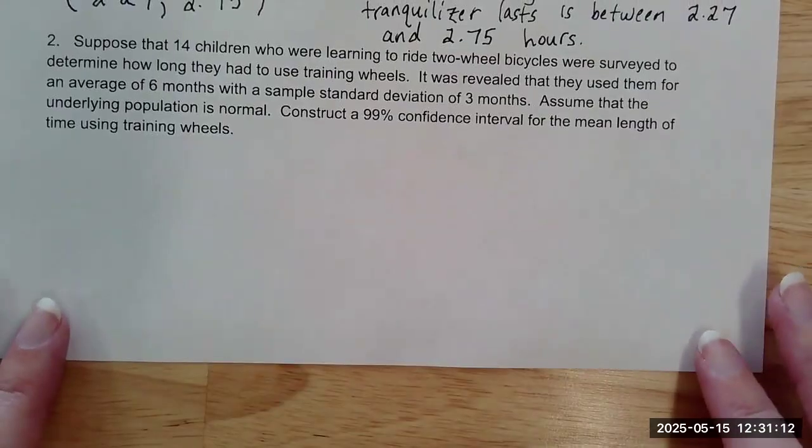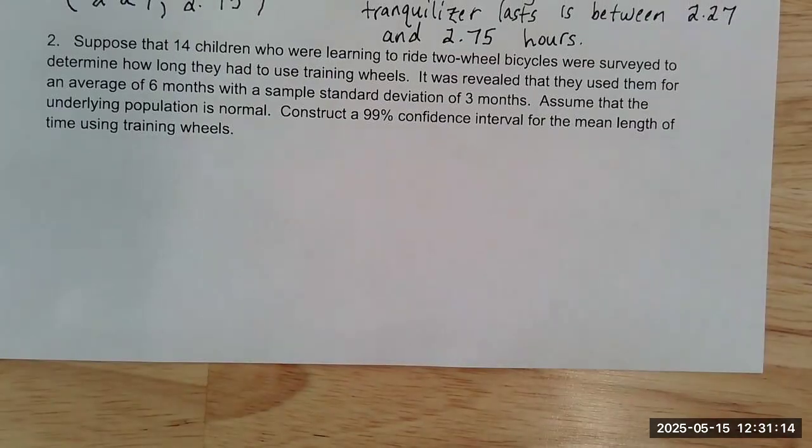Suppose that 14 children who were learning to ride two-wheel bicycles were surveyed to determine how long they had to use training wheels while they were learning. As soon as I saw 14, I went, ooh, that's not very many. I'm guessing it's probably going to be a T. But I'm hoping in here it says something about being normally distributed, or I might be a little nervous.